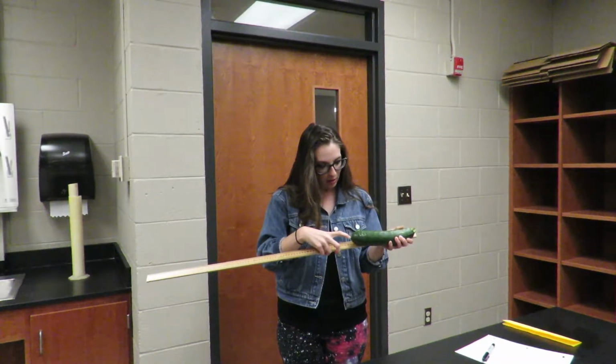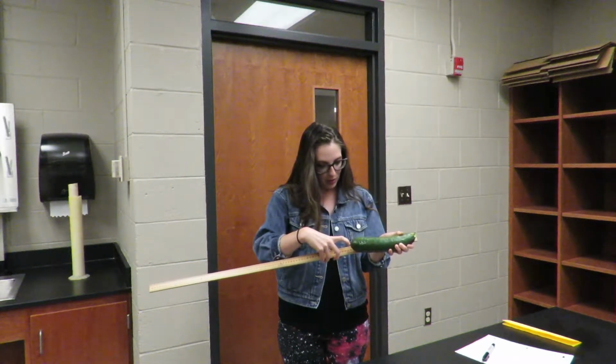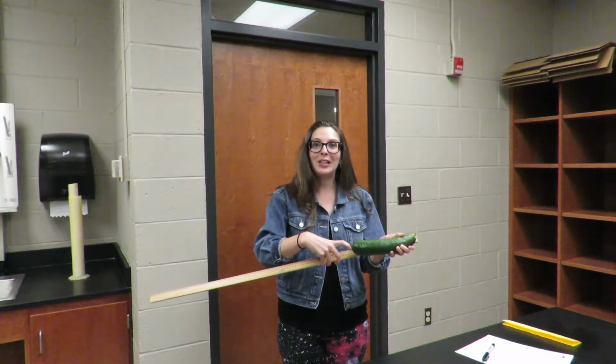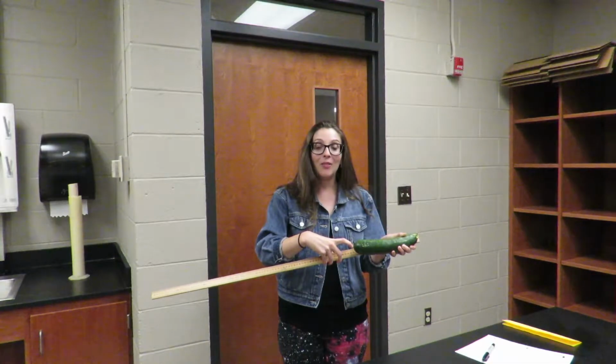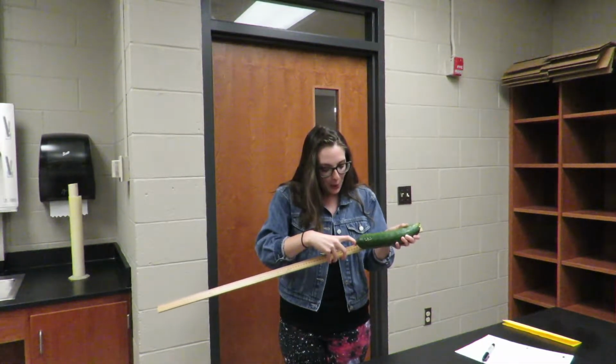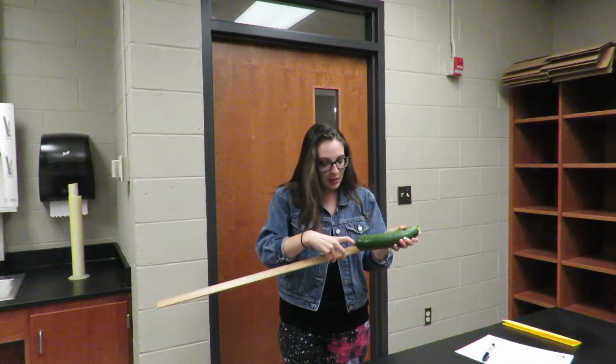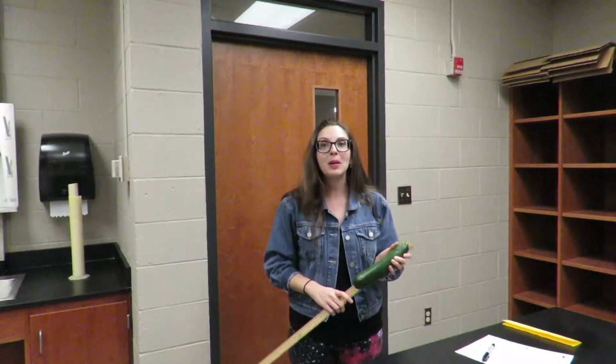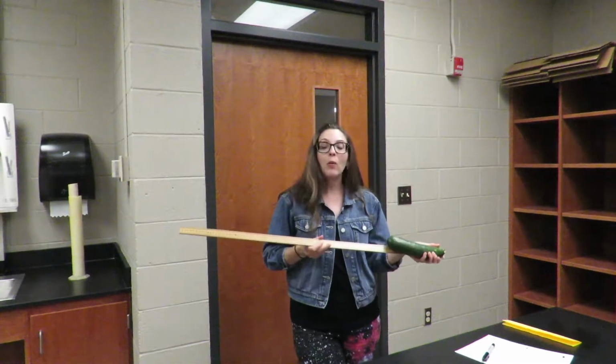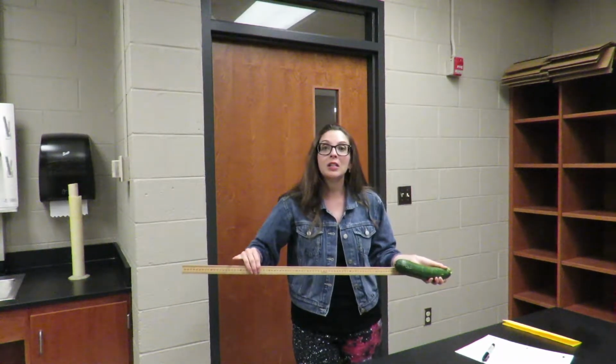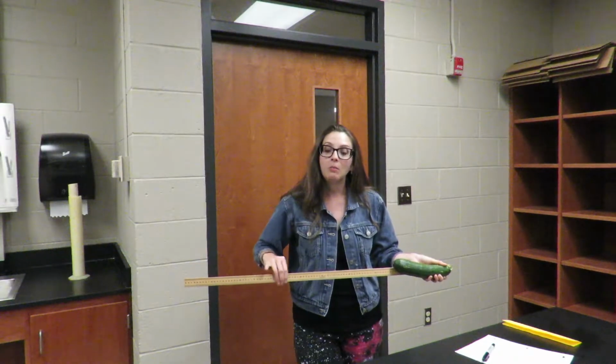It's a little bit hard to tell because the zucchini isn't perfectly flat on the end. So let's say 23.6 centimeters, and I would report that measurement as 23.6 centimeters plus or minus 0.1 centimeter, because 0.1 centimeters is the uncertainty that accompanies a meter stick.